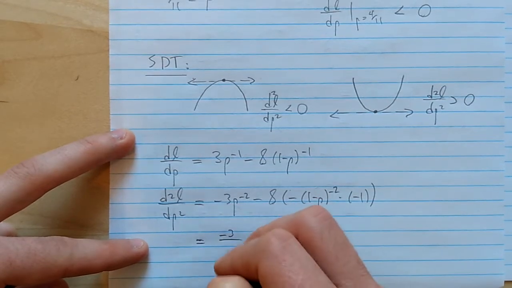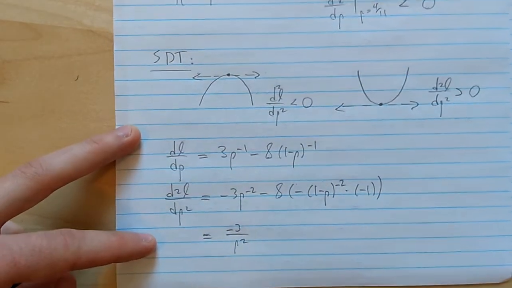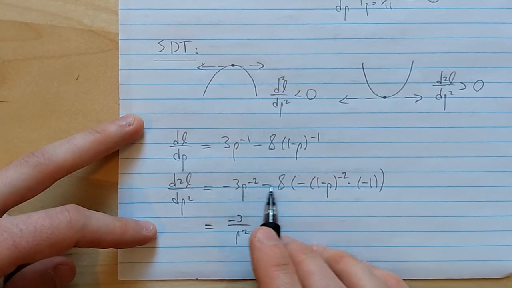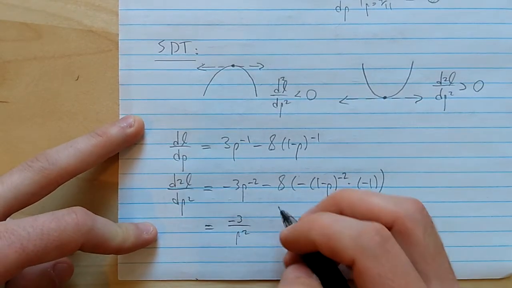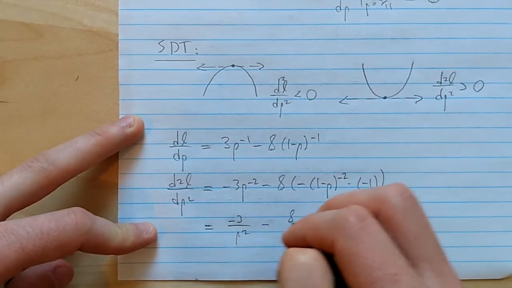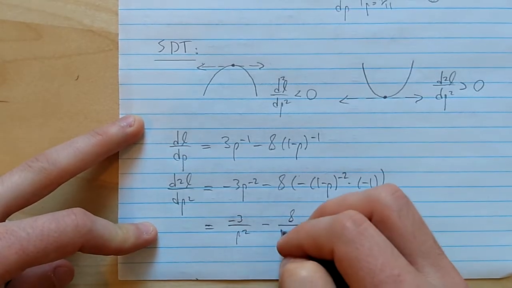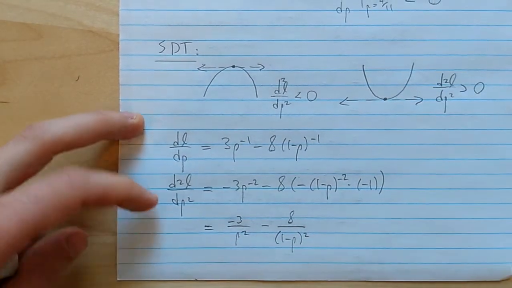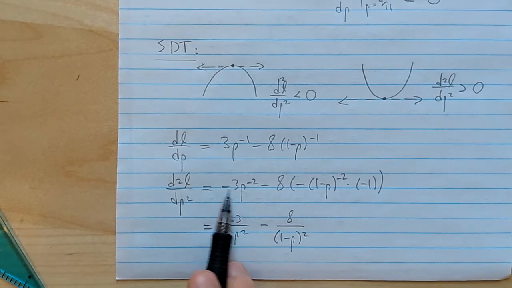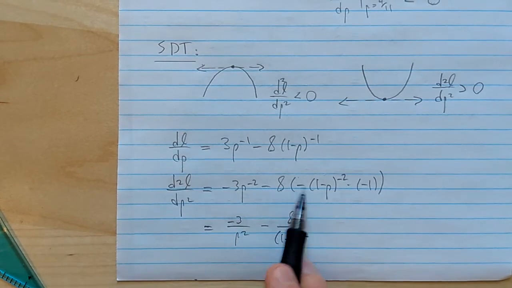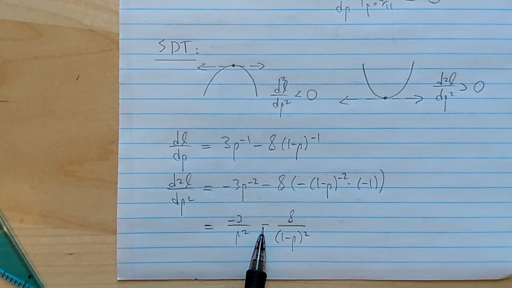Minus 3 over p squared for the first term. And for the second, it's under 3 minus signs, so minus 8 on top, and then (1 minus p) squared in the denominator. Right? Because I got one negative sign in here, and 1, 2, 3 on this term.